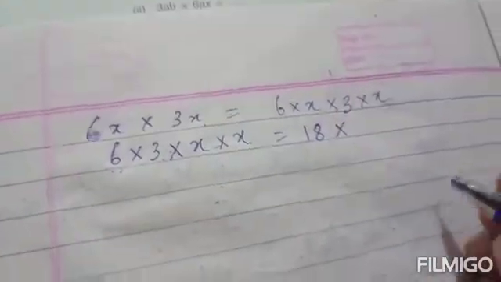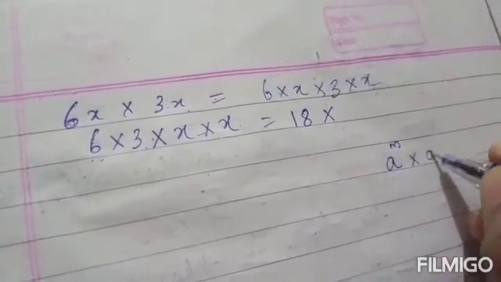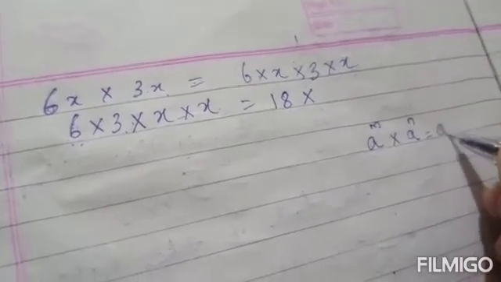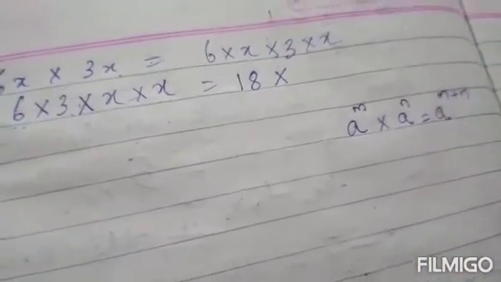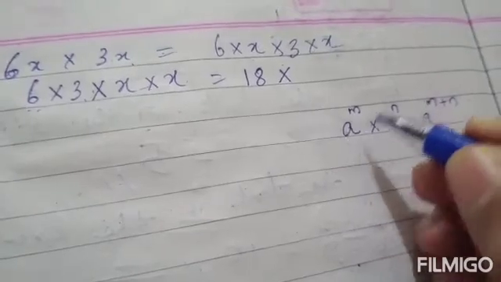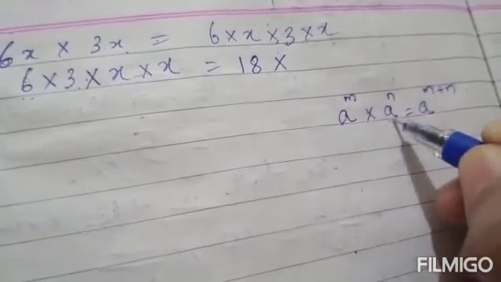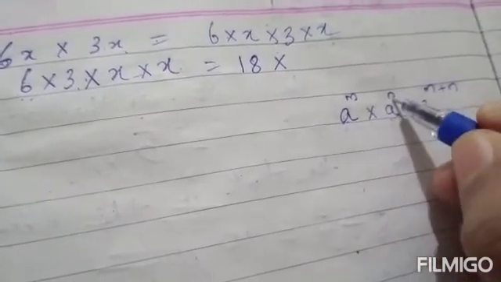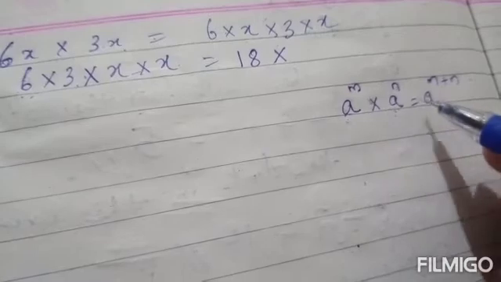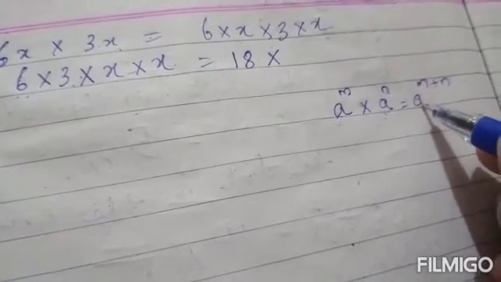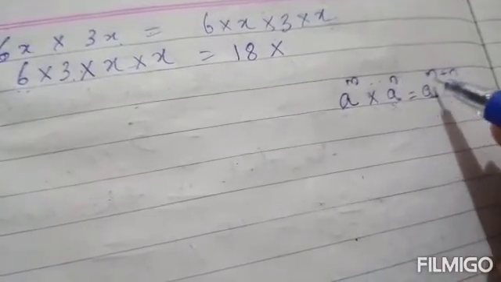So we know one rule, a raised to m into a raised to n equal to a raised to m plus n. This is the product law. If two exponents have the same base and different powers, and you are multiplying them, then first we write the same base and then the powers are added. a raised to m into a raised to n equals a raised to m plus n.